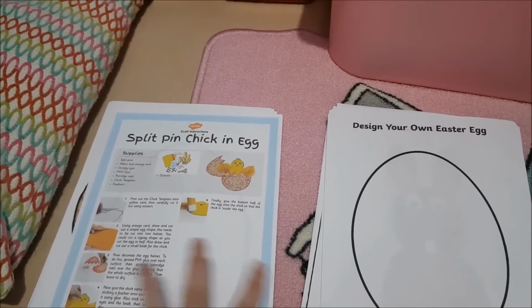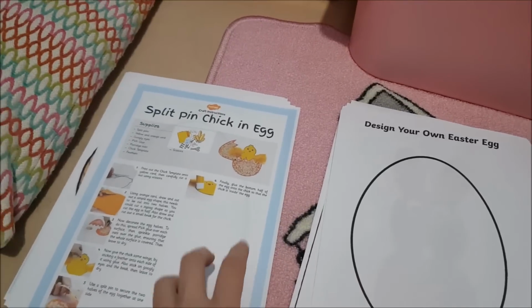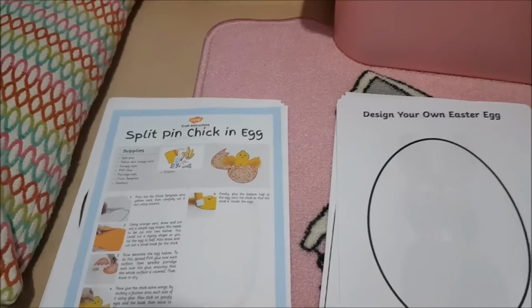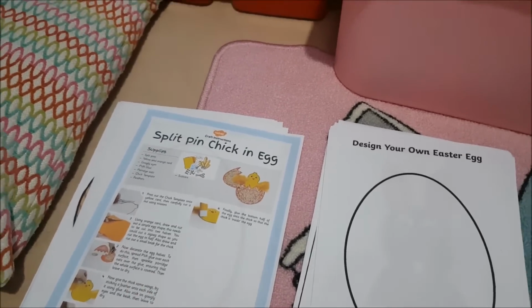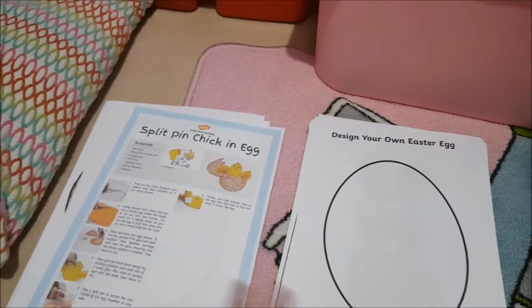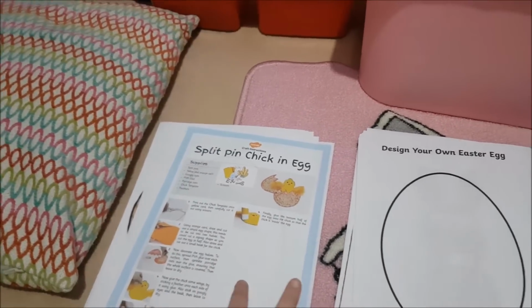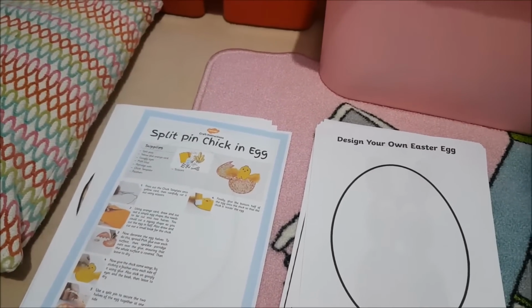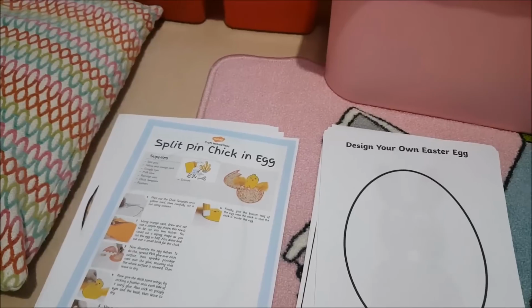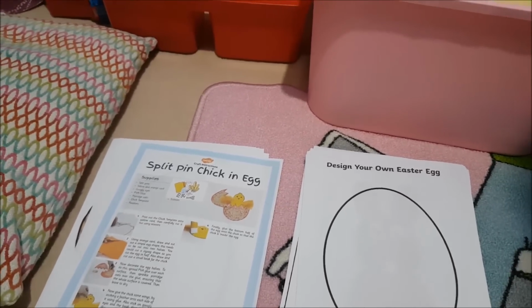So what was I saying? Yes, I printed some things off Teachers Pay Teachers and some things off Twinkl. They were both all free. If you want any links for anything, let me know. But with Twinkl, it's really easy. It's not like Teachers Pay Teachers where you have to search different people to find different things. It's all on the one site, that doesn't make any sense.